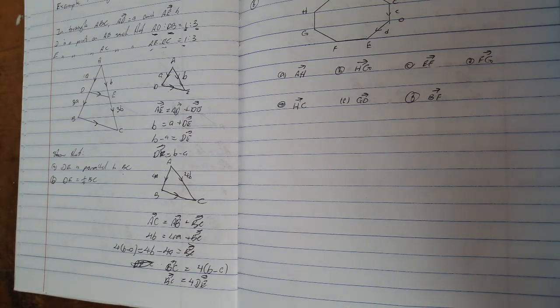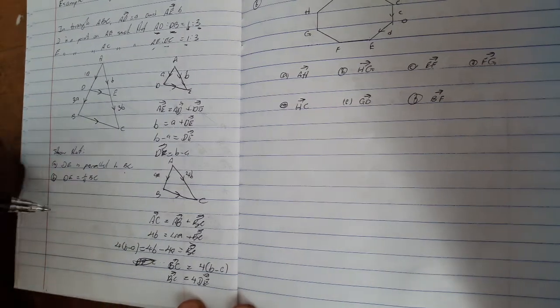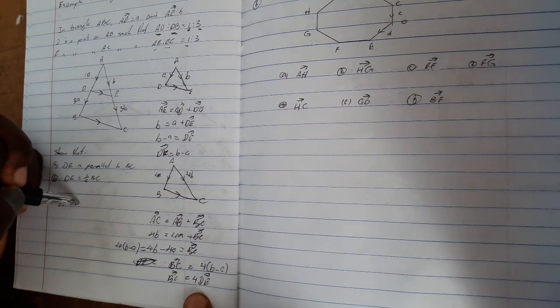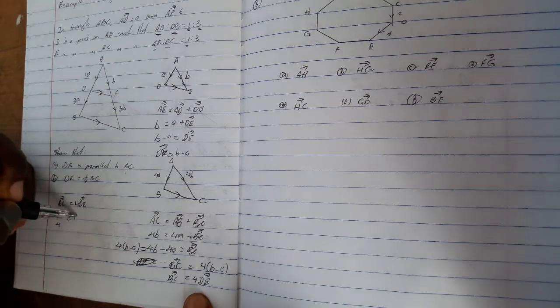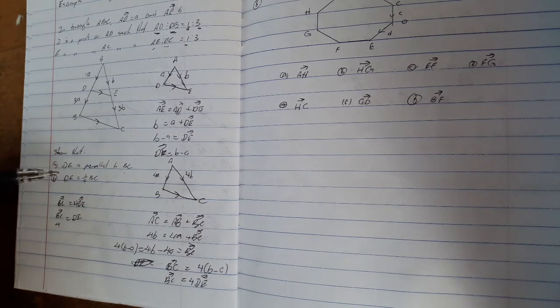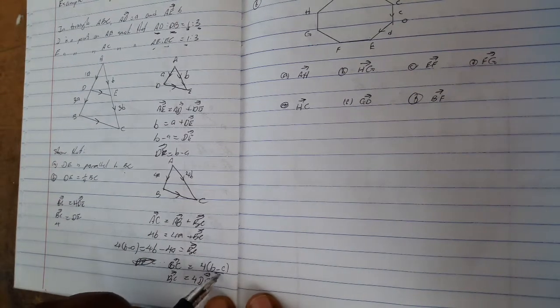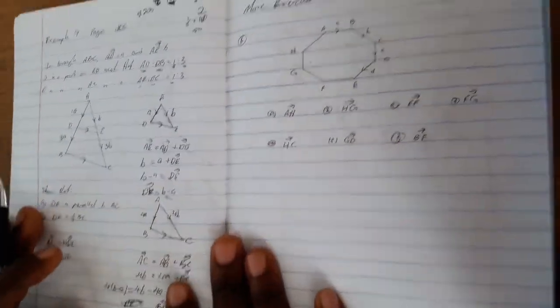Okay, so that's how you prove vectors are parallel, and we already did this one here. If BC is equal to 4DE, then if you take the 4 over, BC divided by 4 is equal to DE. So that's what they want you to do. One is a fraction of the other, right? And this is how we know that they are parallel. They have that thing in common. They have the same vector, but one is just bigger than the other one.